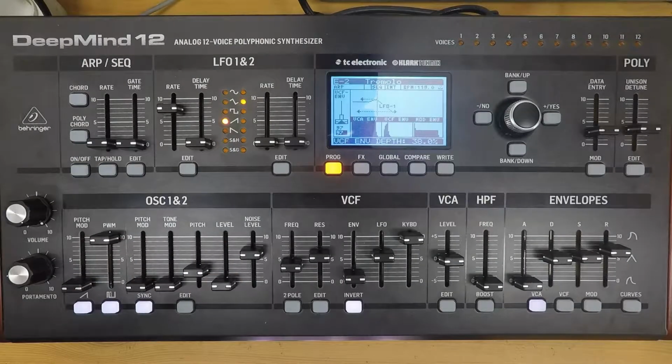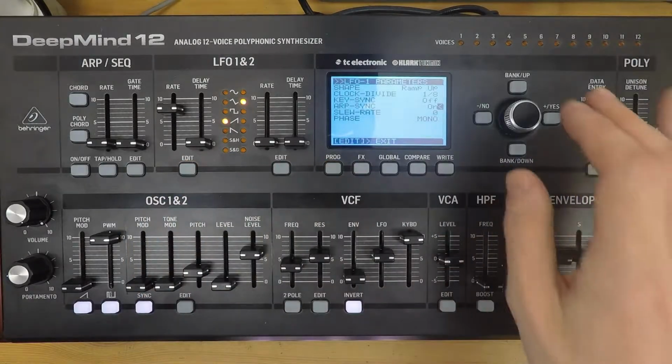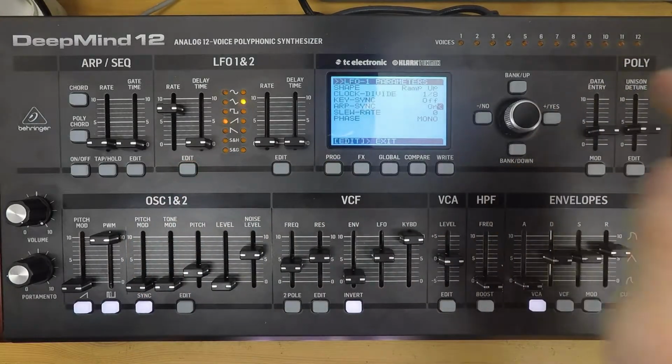Okay, next automated sound, without the Arpeggiator or the sequencer, is this. And instead of using Arpeggiator, we will use LFOs. Each LFO can be put in ARP sync on or off.